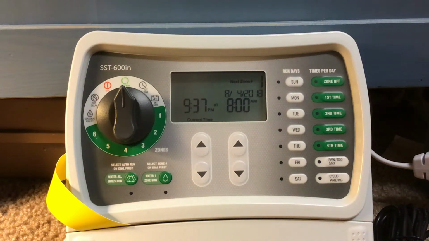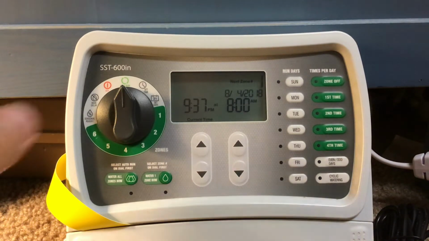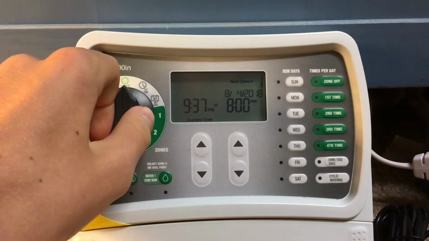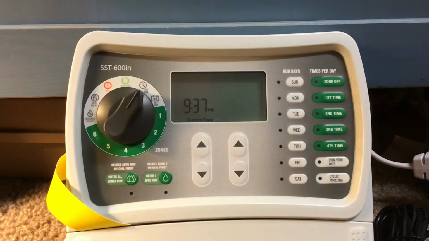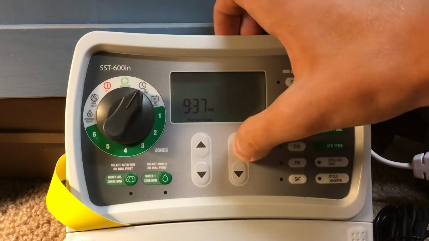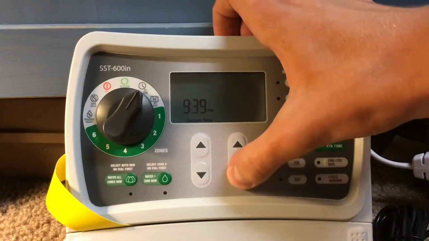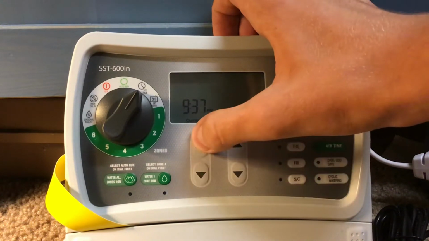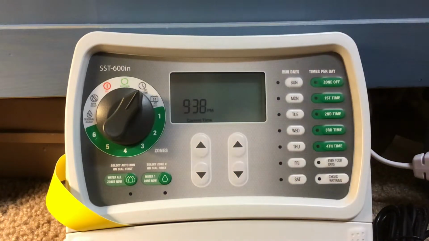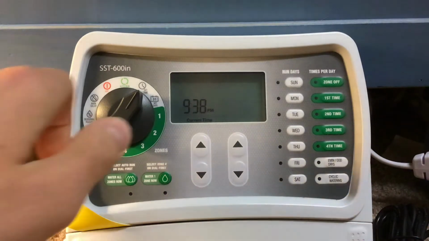In this video, I'll be showing you how to program a Rainbird SST sprinkler timer. So, here's the programming dial, and the first step you're going to want to do is turn it to set time. Then you'll see the time pop up in the screen, and you're going to use two sets of arrow buttons to change the time, just like that.